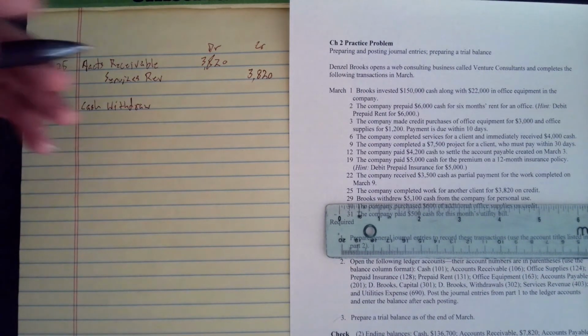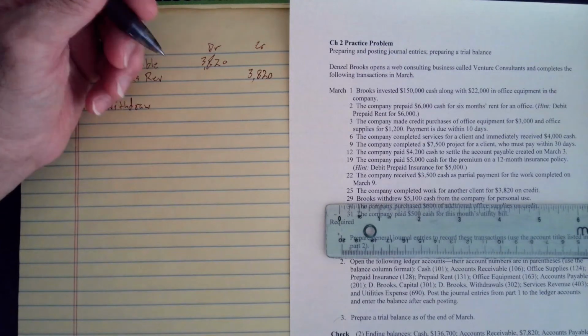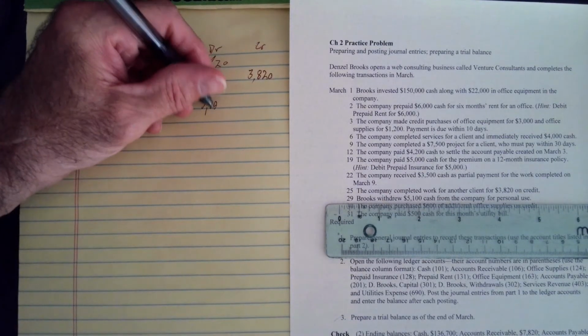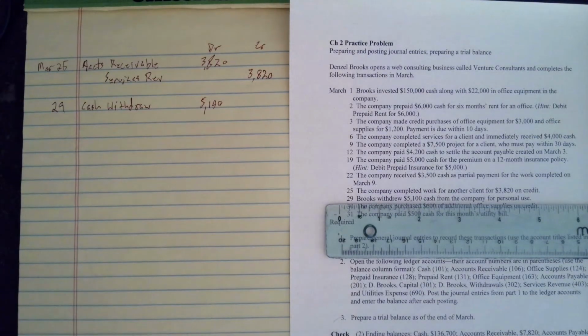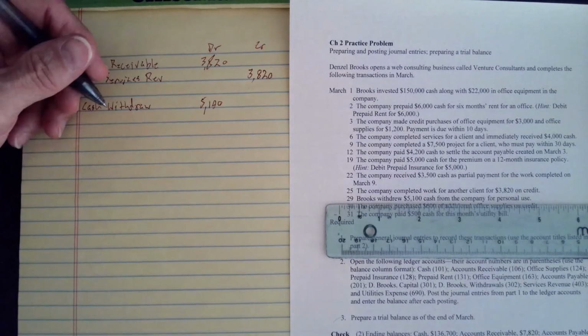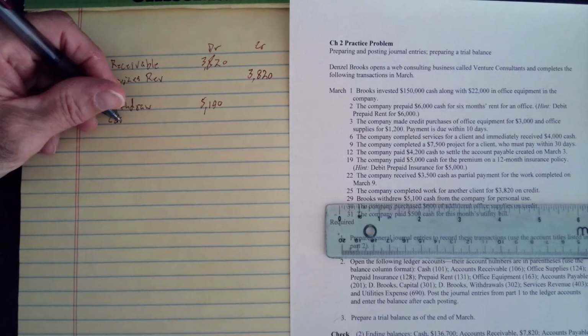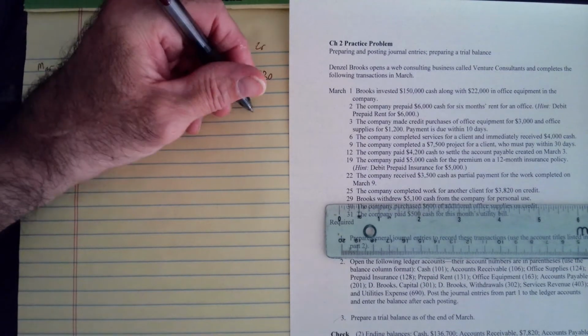So I'm going to debit cash withdrawal for $5,100. And sometimes it's not always called cash withdrawal. Sometimes it's called a draw account, but I think the book calls it a cash withdrawal account. And because we actually wrote a check to ourselves, I'm going to credit cash, $5,100.